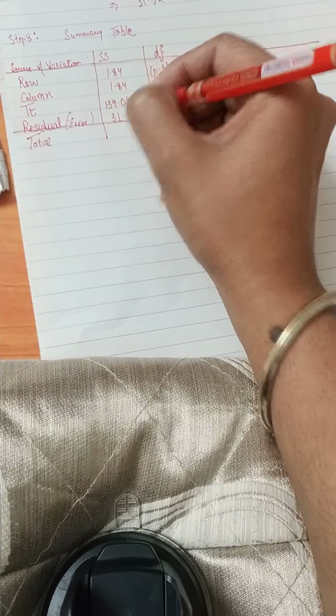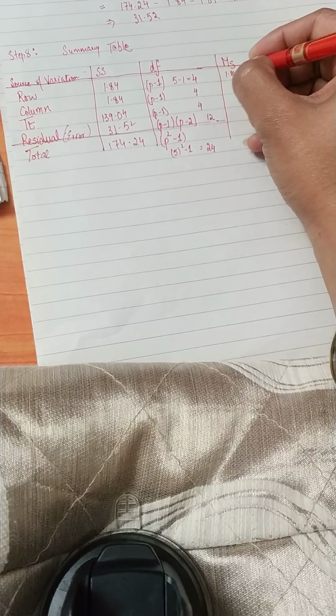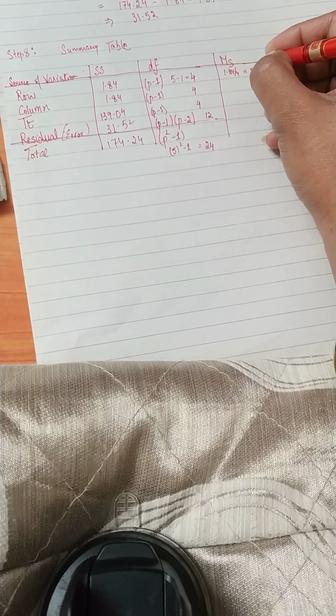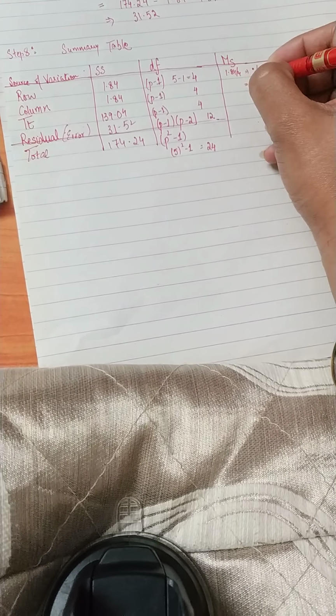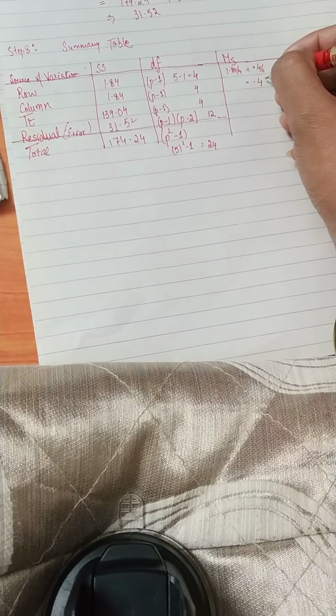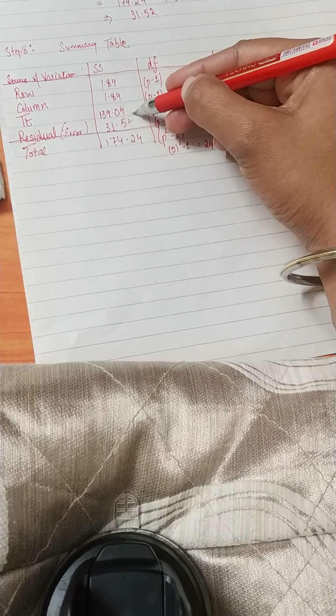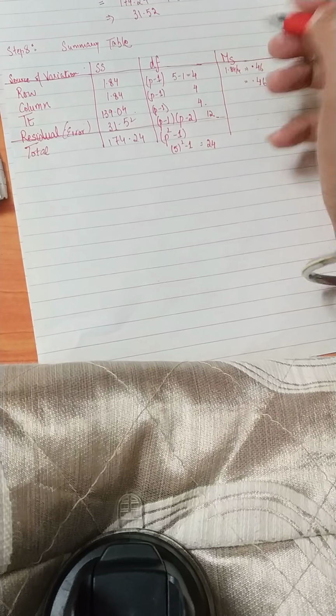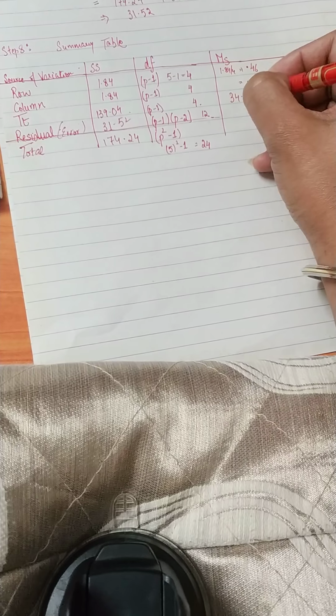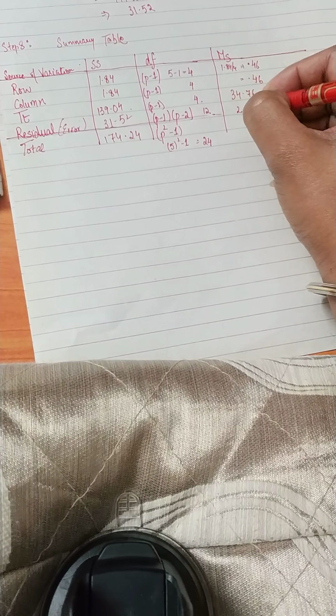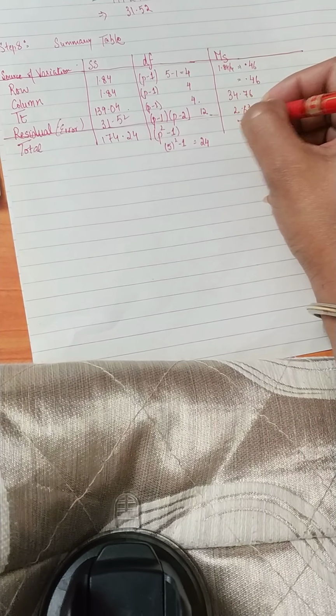So the mean sum of squares is 1.84 divided by 4. This is coming out to be 0.46. This one will also be the same, because the sum of squares is the same and the degrees of freedom is the same. Treatment sum of squares is 139.04 divided by 4. So this is 34.76. In the same way, 2.63 and 7.26.